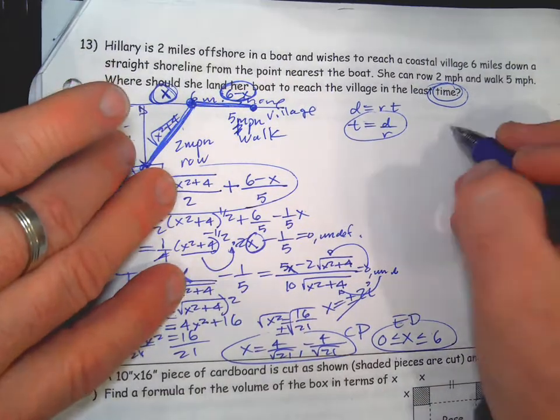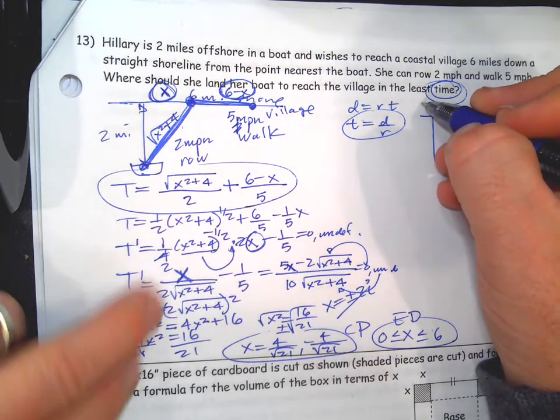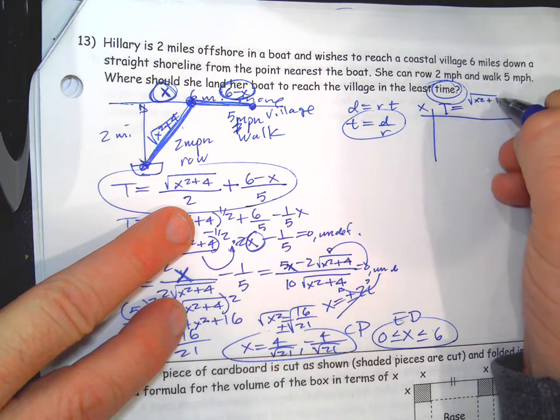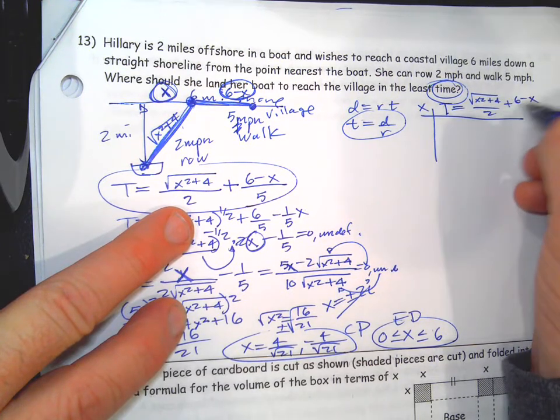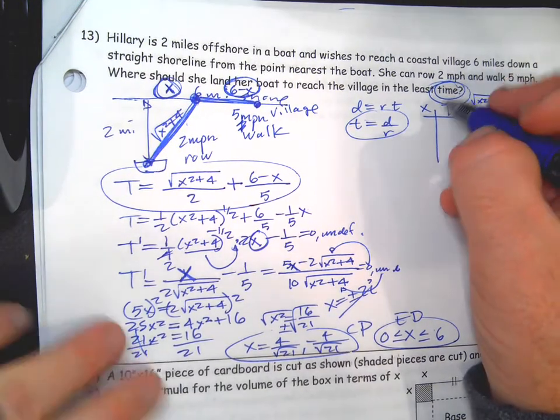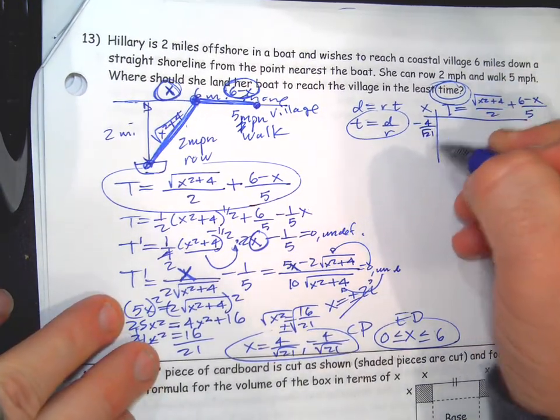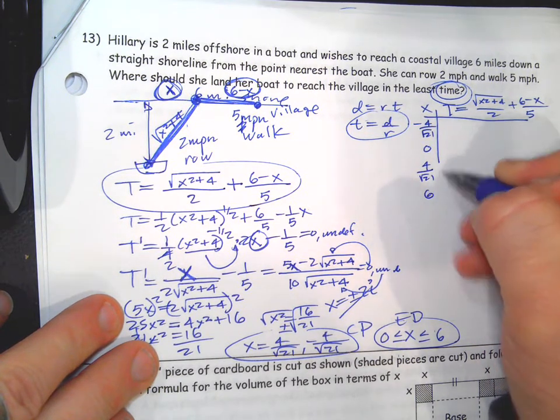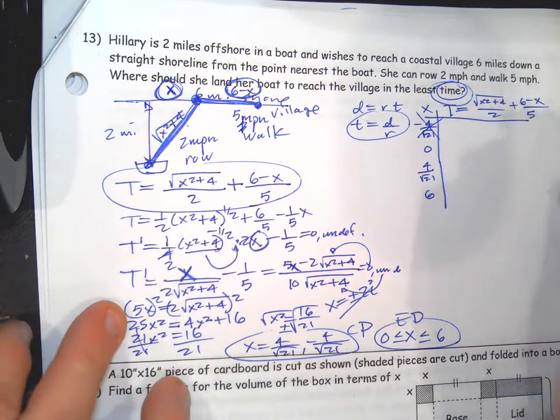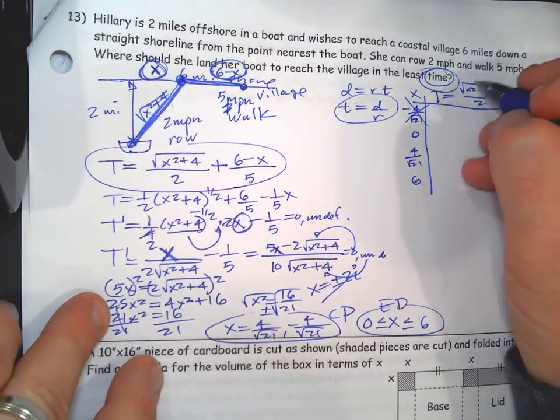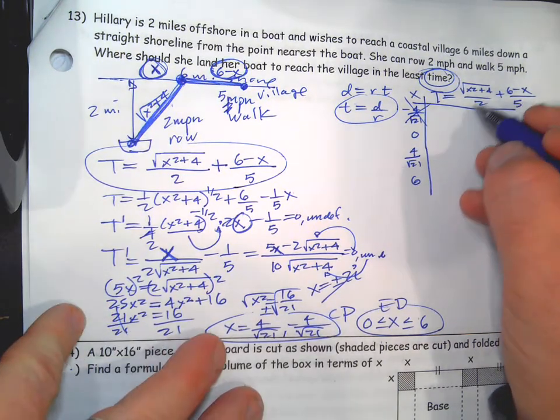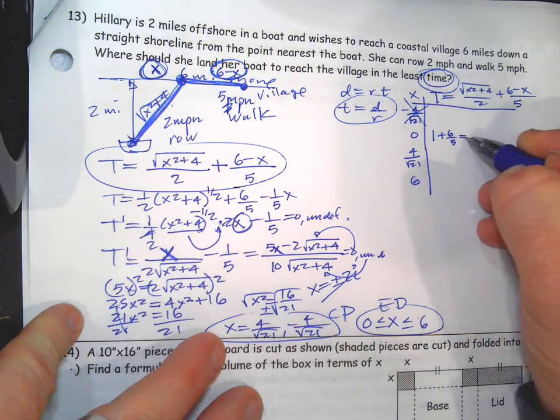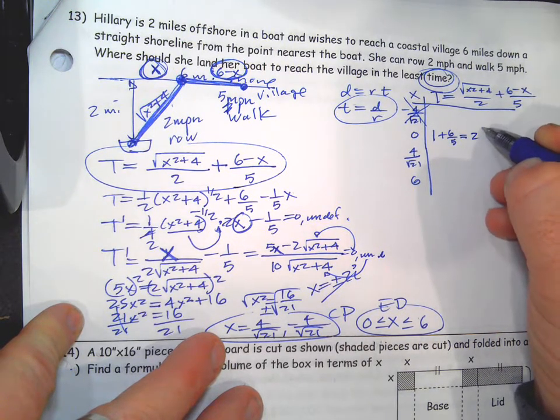So let's create a table. Let's use the EVT for sure, right? Plug it into time. So you have negative 4 over the square root of 21, then you got 0, then you get positive 4 over the square root of 21, and then you got 6. We're not going to bother calculating any critical points that are outside the endpoints. You can if you want, but they're just not going to make sense. Plug 0 in here. The square root of 4 is 2, over 2 is 1, plus 6/5 equals 2 and 1/5, or 2.2.